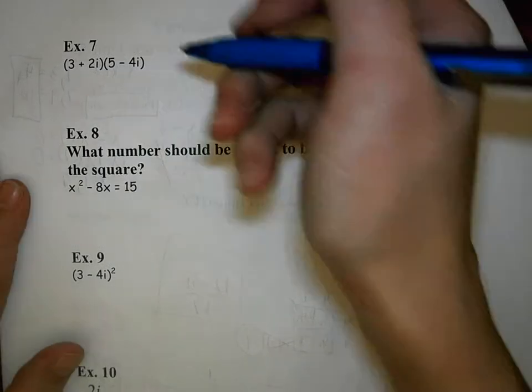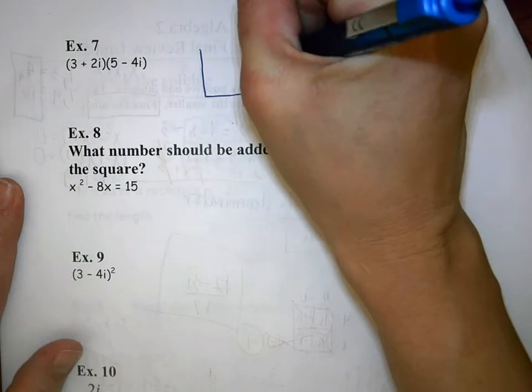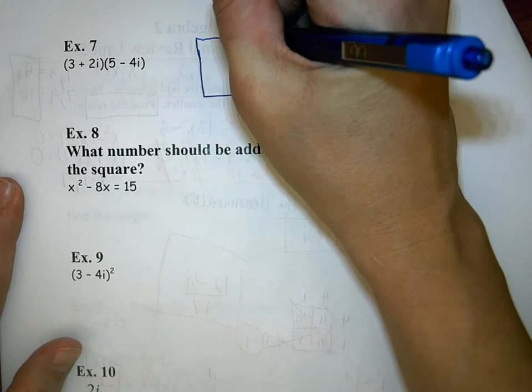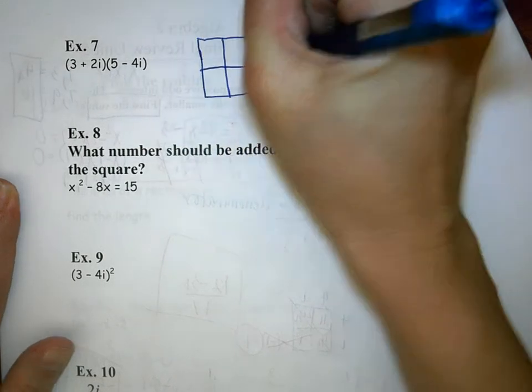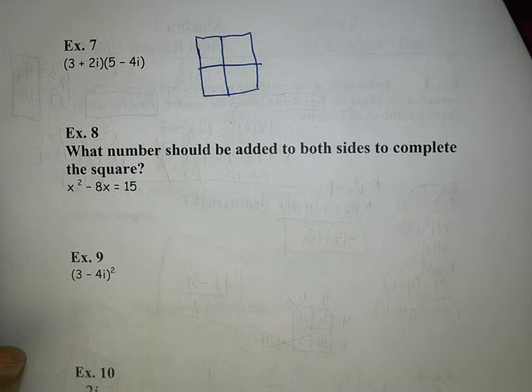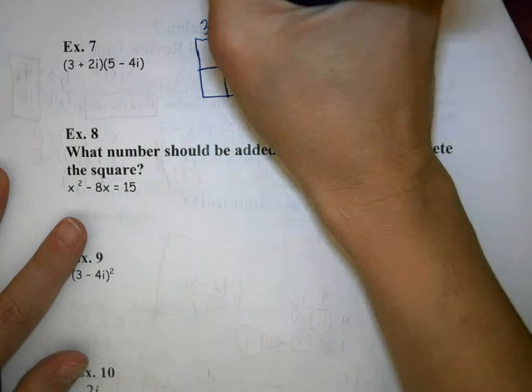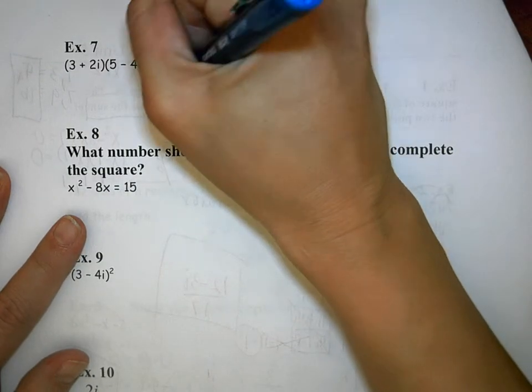Okay, so if I make a box, the correct answer is 23 minus 2i. Remember, the one thing is that you want to try to write your real part first and then your imaginary part second. So we have 3 and a 2i and 5 and negative 4i.